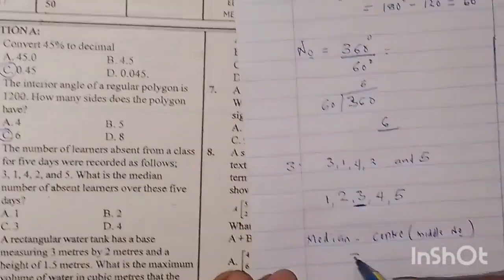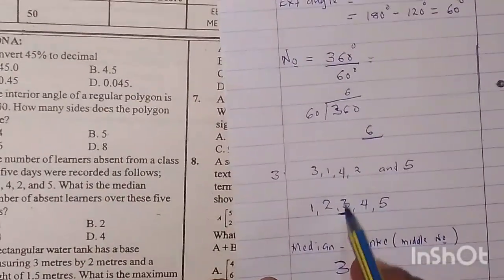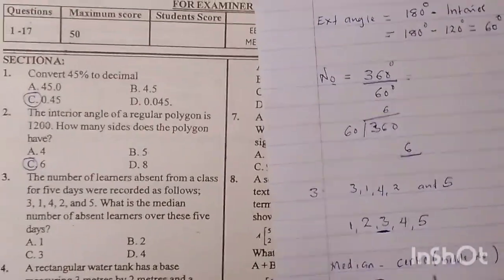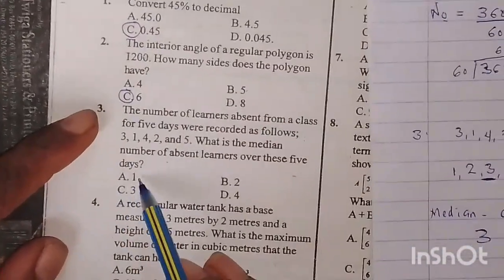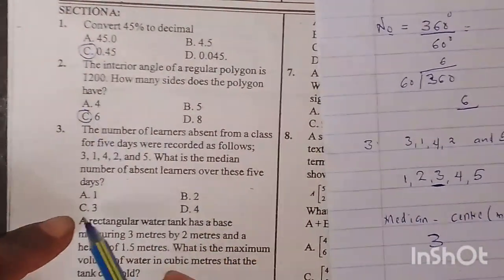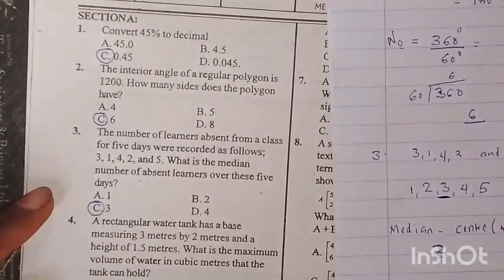So therefore, the answer is 3, because 3 is the term that is in the middle of 1 and 2, and 4 and 5. Now, from question number 3, A is wrong, they have said 1. B is also wrong, they have said 2. But C is correct because the answer is 3.